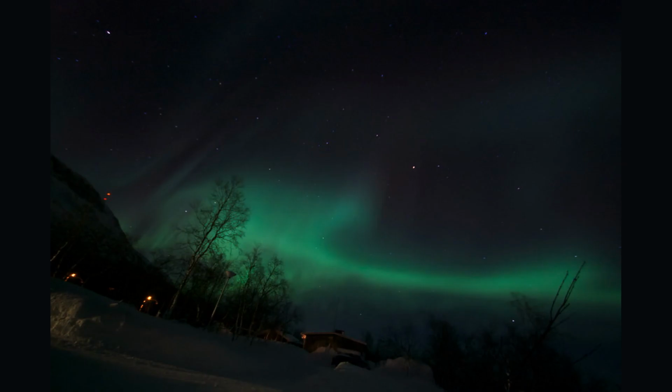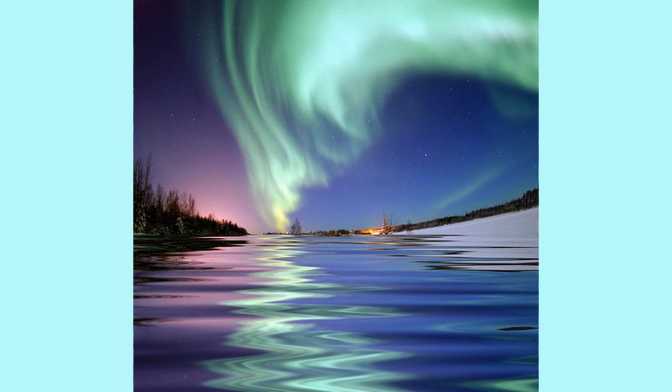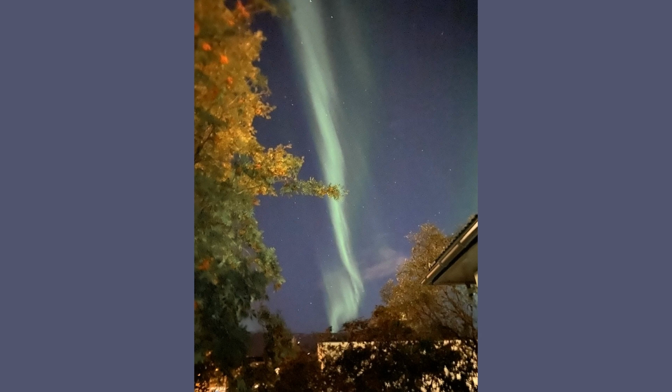Close-up shots of the Northern Lights highlighting the different colors and patterns. The colors of the Northern Lights are determined by the type of atom or molecule that is being excited and the altitude at which the collision occurs. Animation showing the different colors of the Northern Lights and the altitude at which the collisions occur.